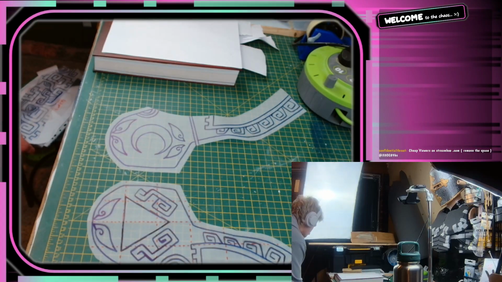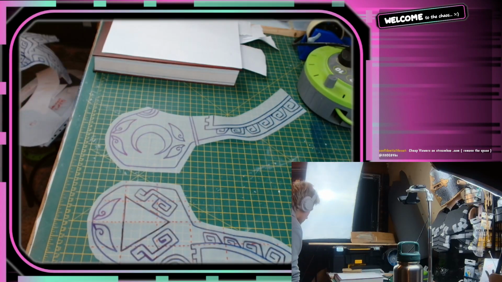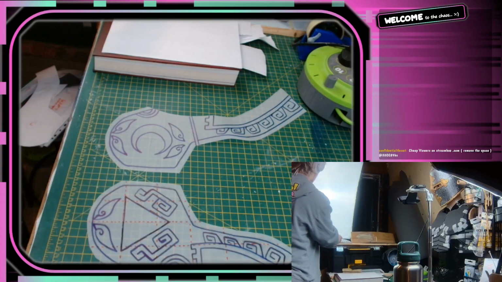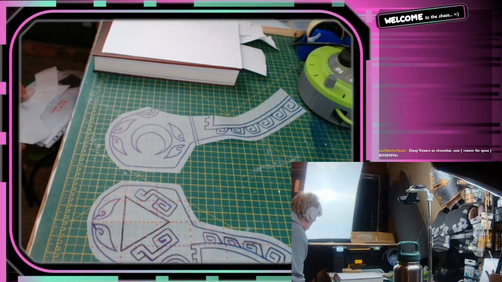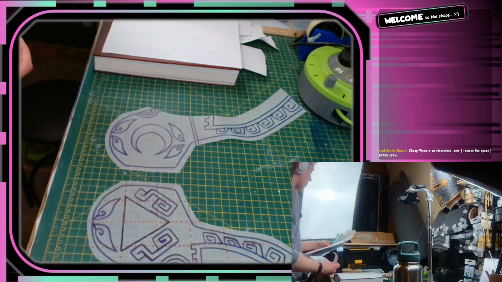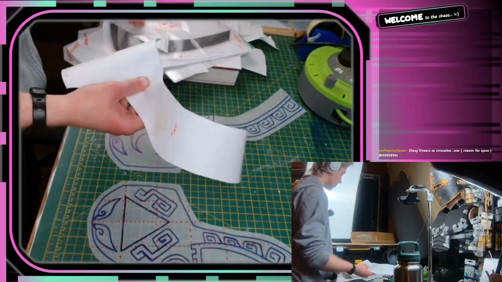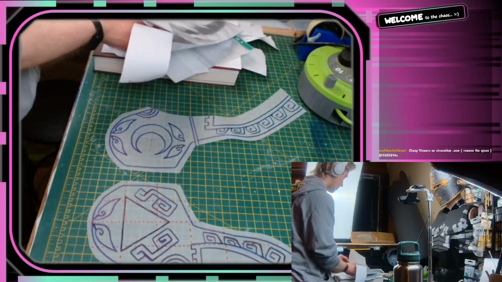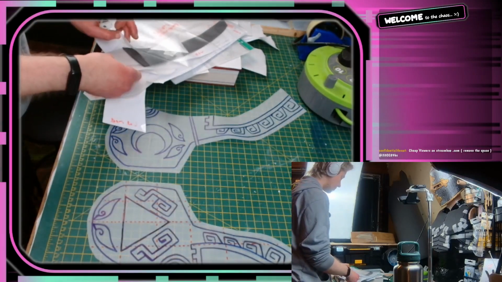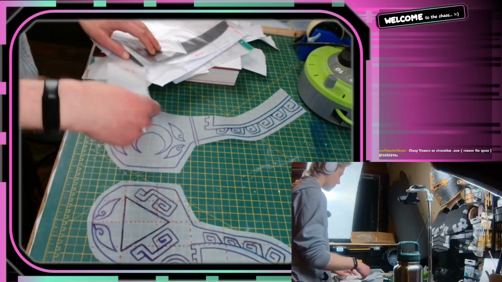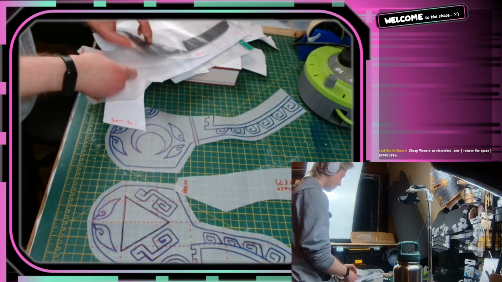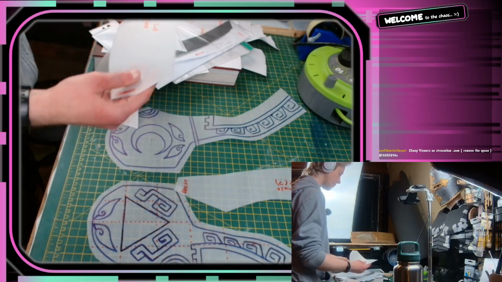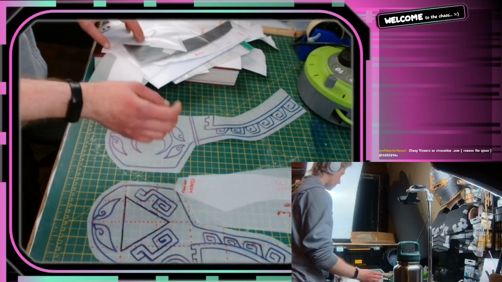So, as far as things I already have, those. So I've done the chest pieces. So that's fine. So I need to redo this. And that.